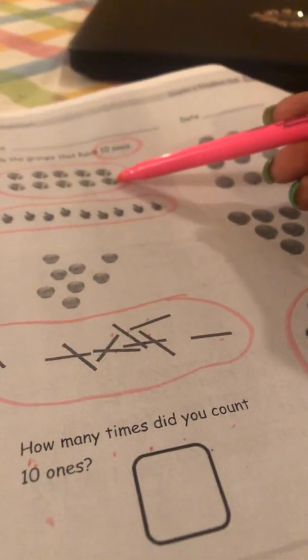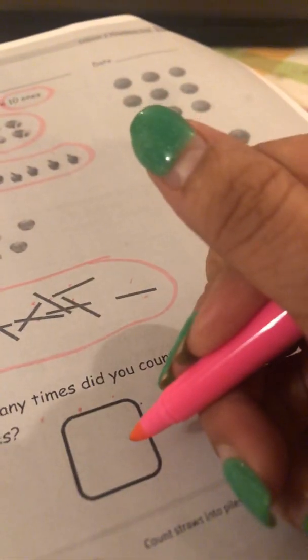So that means how many groups did we circle? Let's count. 1, 2, 3, 4. So what number goes in our box? Yes, 4.